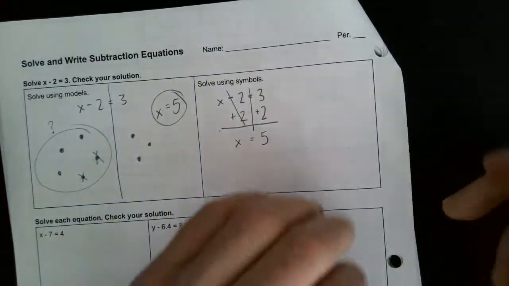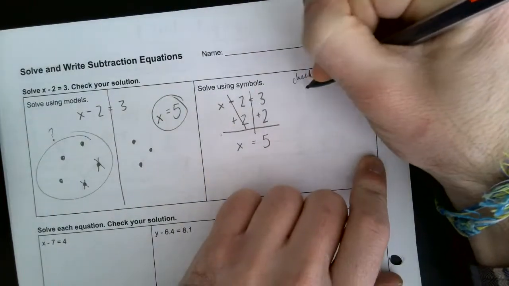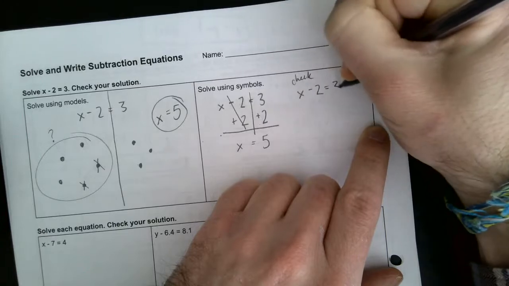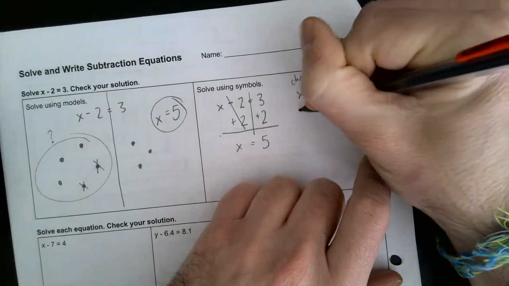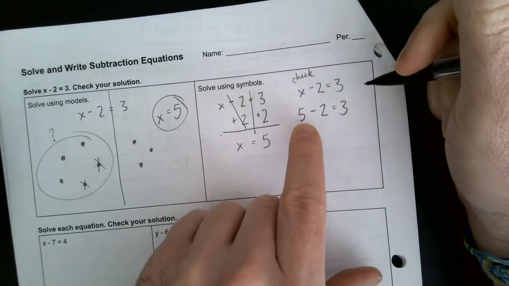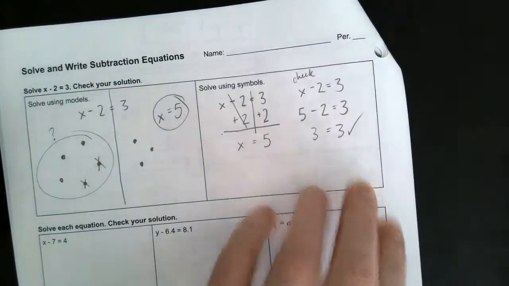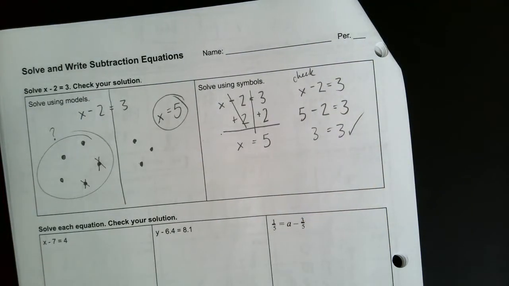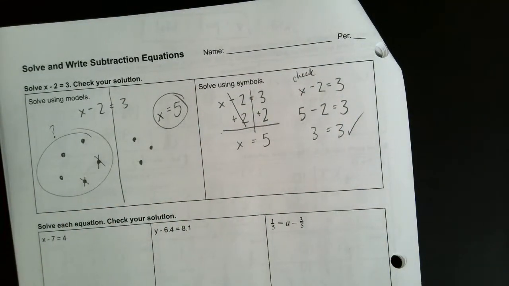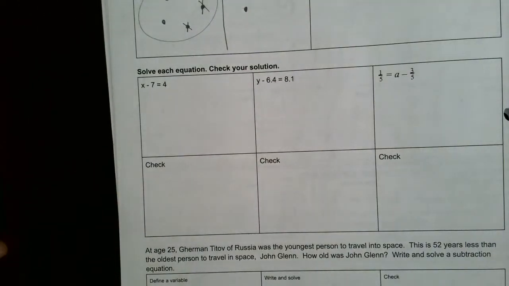Now we have to check it. So let's check it. Hopefully 5 works. I think it does because this one's, again, really straightforward. There's a 3-step check. We'll write it down first. Next step, try out the number of our solution. 5 minus 2 is 3, and 3 is equal to 3, no doubt about it. That checks out. So again, we're going to be using this method, not really the models. If you didn't like the models, that's okay.